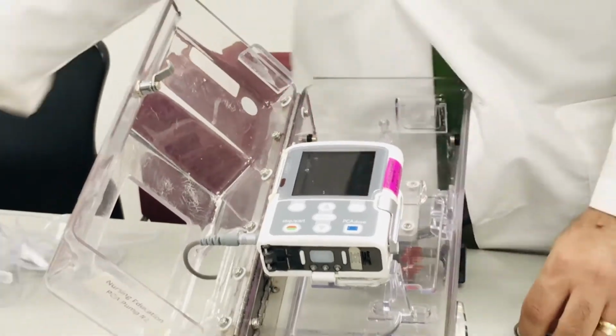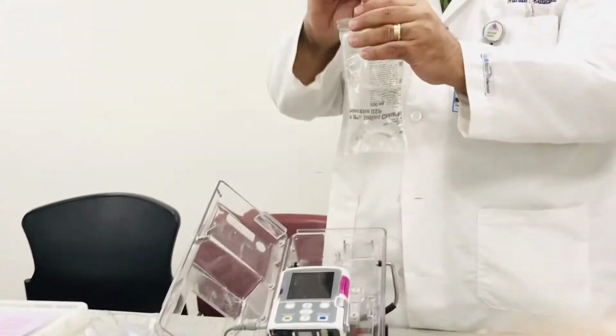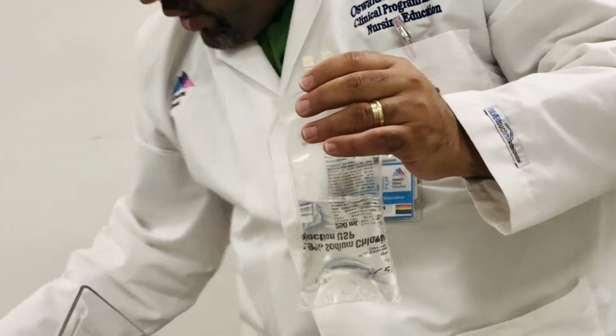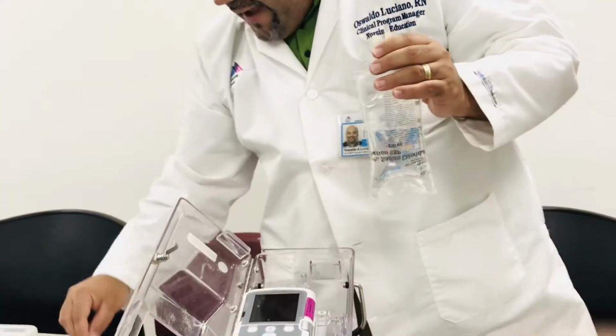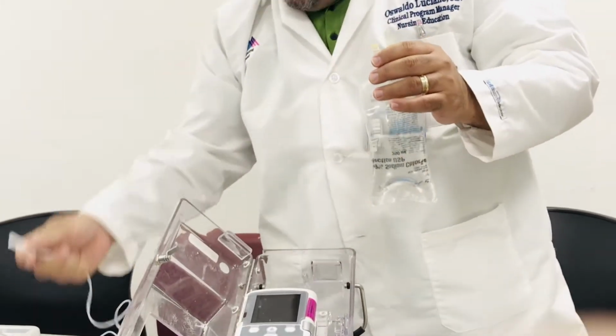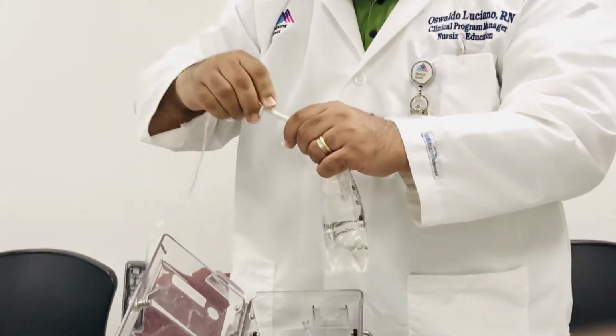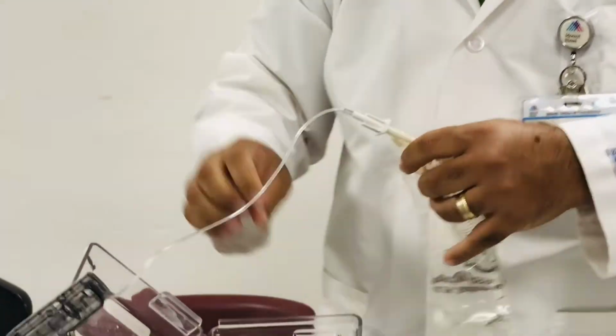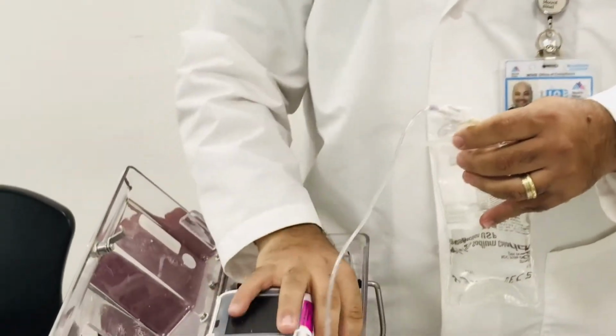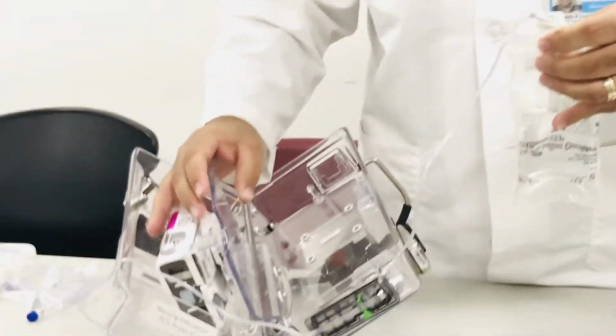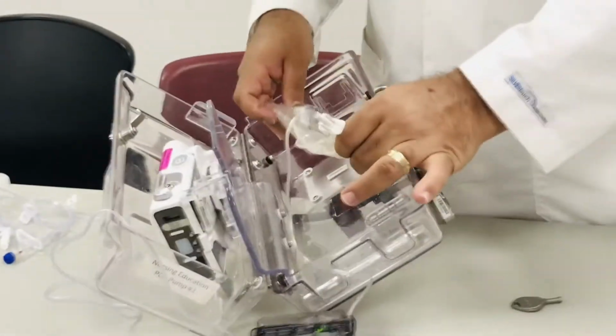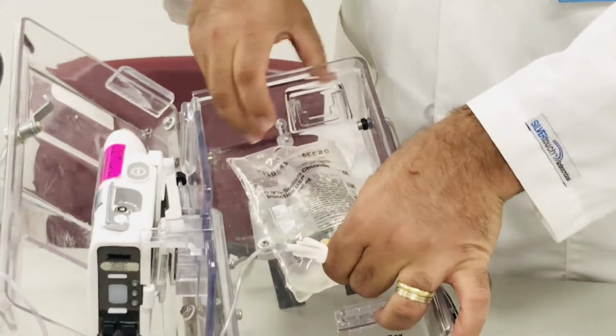Next thing that's important for you to do is to get the medication that you're going to give the patient, and you want to spike the bag. So we're going to go ahead and spike the bag. Okay, you're going to move the machine within the lockbox, and you're going to hang your pain medication.